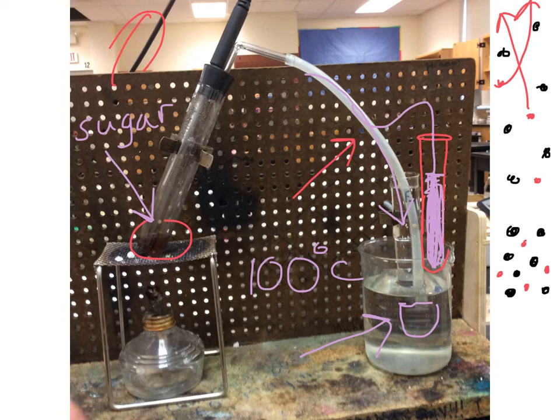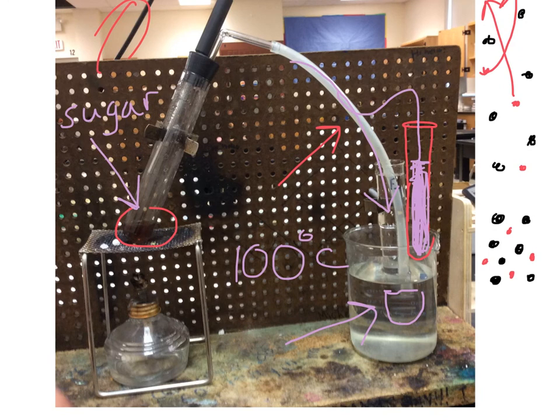Now, when you are ready to stop heating your cherry Coke, don't blow the flame out before taking this tube out. Whoa, I hate when I do that. It's so annoying. Okay. You want to pull this white tube out of your test tube before you blow out your flame, and then you can just drape it over the edge of your pegboard.